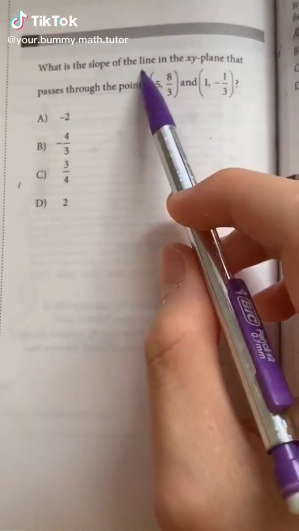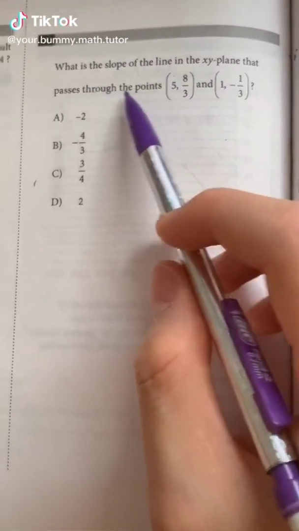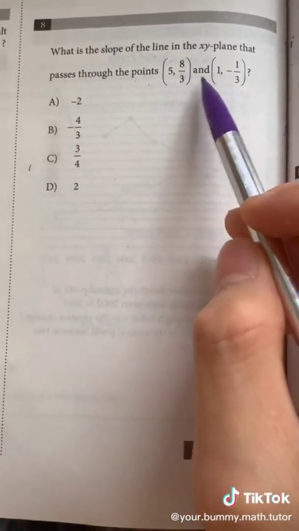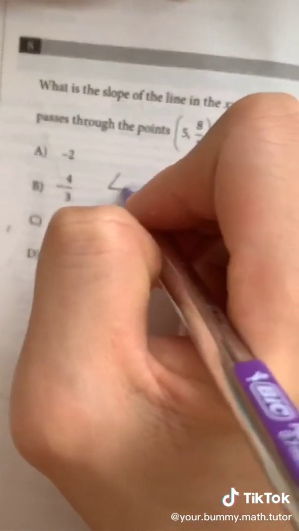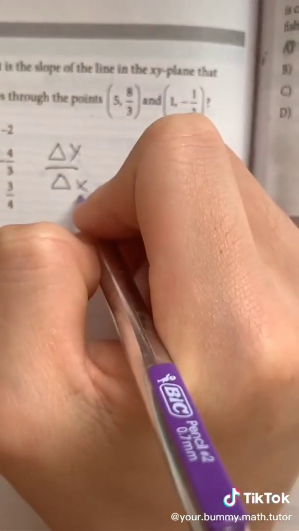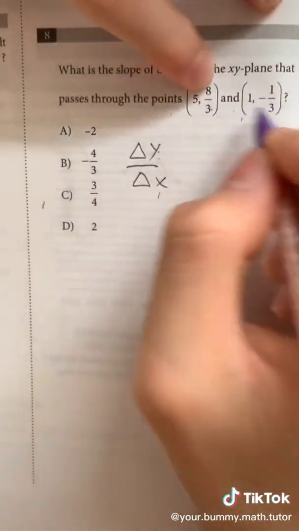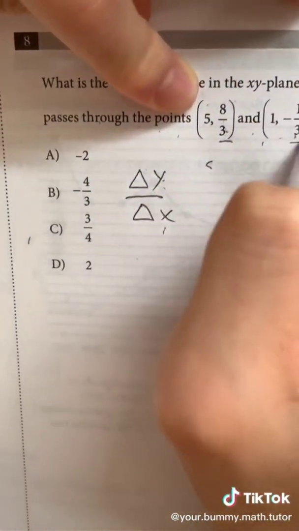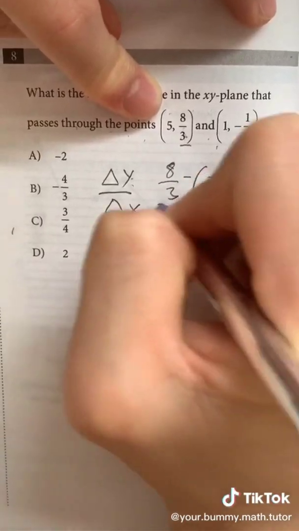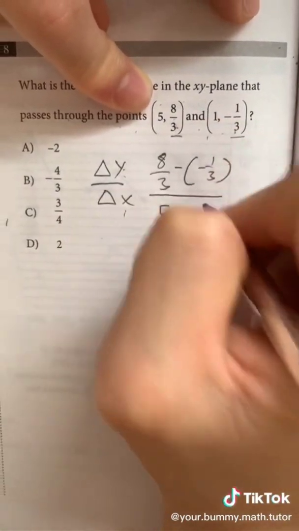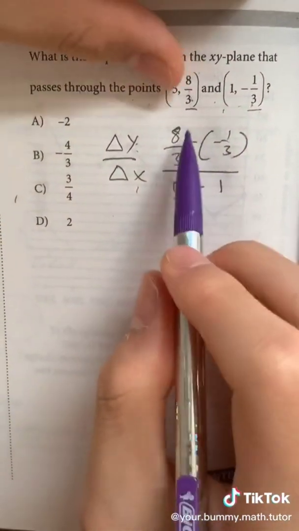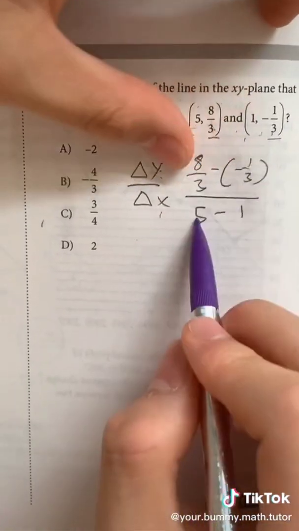Question 8. What is the slope of the line in the xy plane that passes through the points (5, 8/3) and (1, -1/3)? So, as we know, to find slope, we have to find delta y over delta x, which is the change in y coordinates and the change in x coordinates. So, we look at the y coordinates. It is 8/3 minus 1/3 over 5 minus 1. Okay? Because this is the change in y and this is the change in x, 5 minus 1.